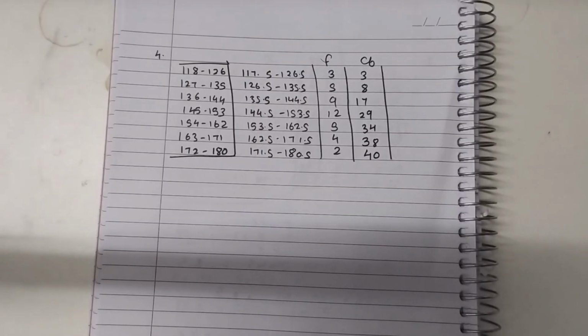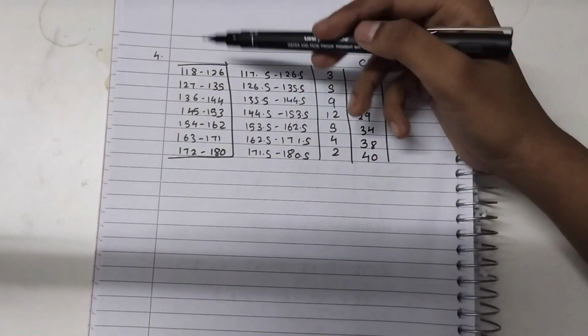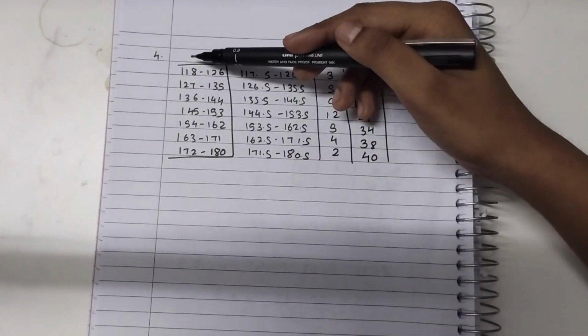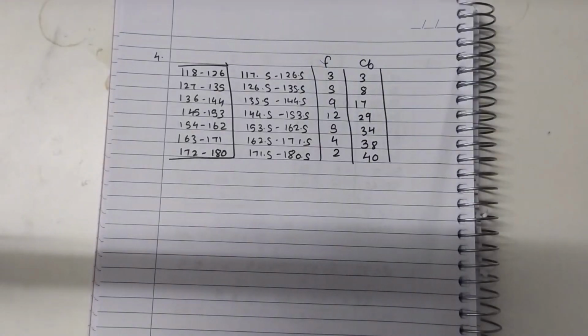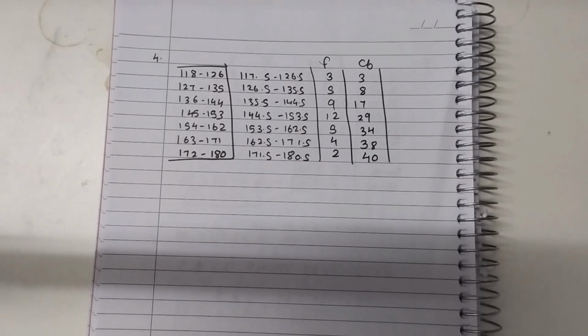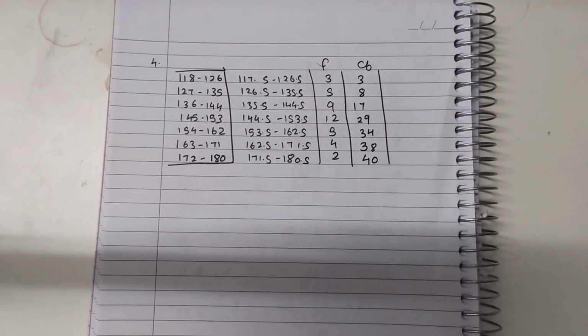In the fourth question, they've given that the lengths of 40 leaves of a plant are measured correct to the nearest millimeter, and the data obtained is represented in the following table. We need to find the median length of the leaves. We will notice that in the given table, it is not consistent. So we need to subtract 0.5 from the lower limit and add 0.5 to the upper limit, so that the table is consistent, to make sure that they both have the same interval. When we do that, we will get 117.5 to 126.5, and so on.